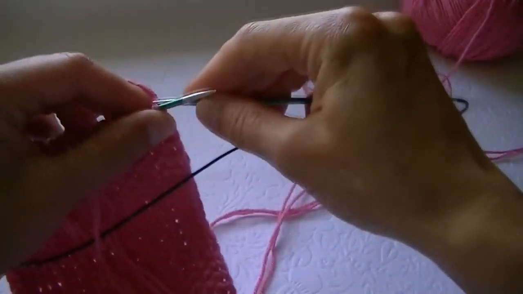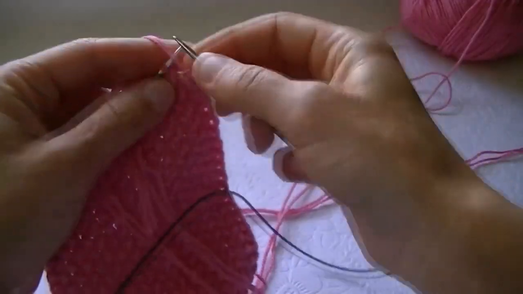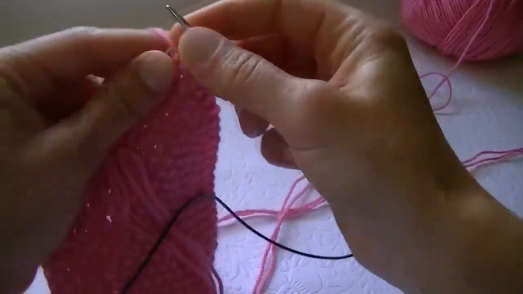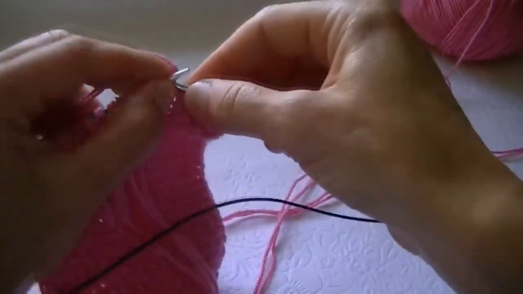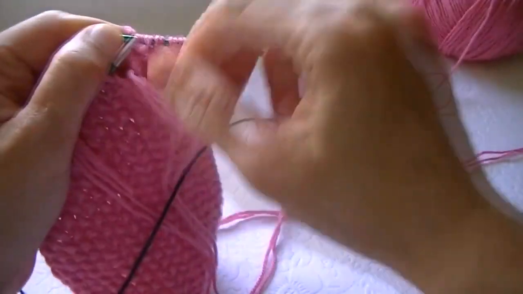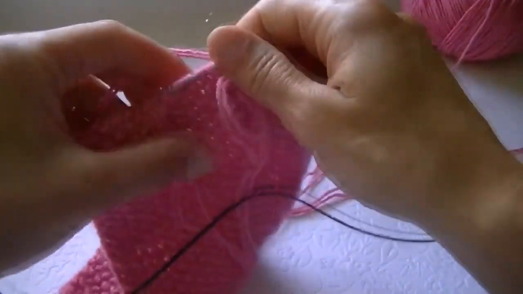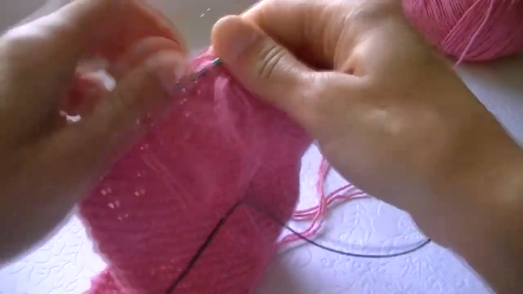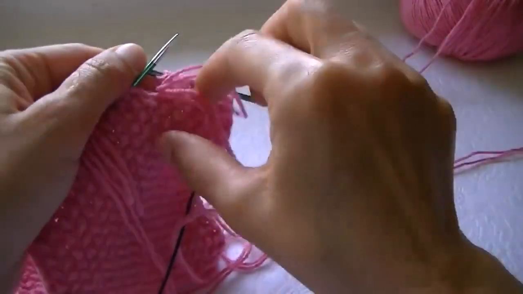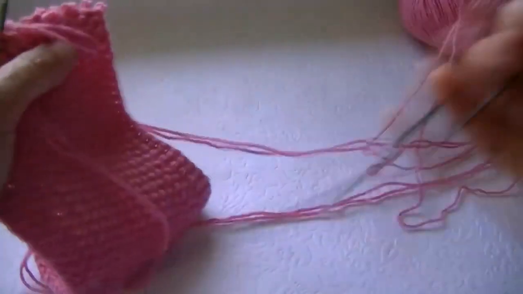First stitch we remove, next, knit according to the pattern, a knit, a purl, a knit, a purl, a knit, last stitch we knit as a purl. Again knit, but from the second ball. Here is our thread. Knit now from the second ball.